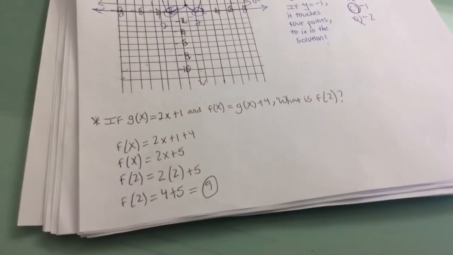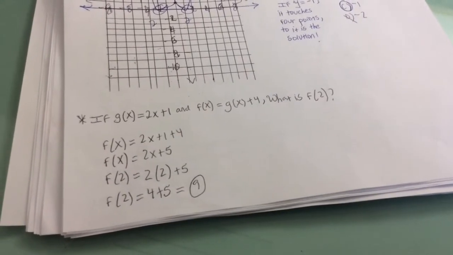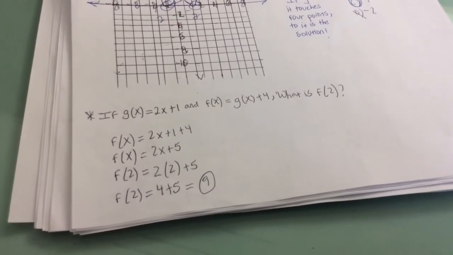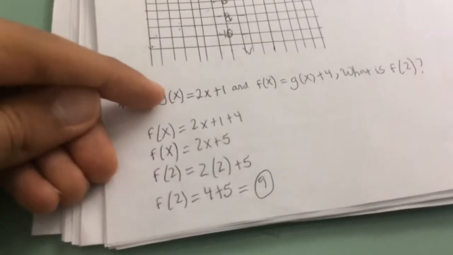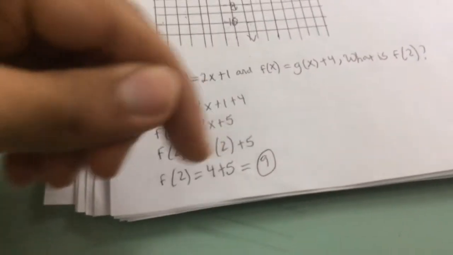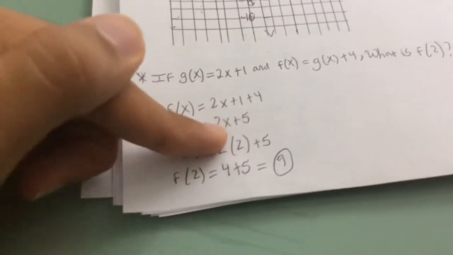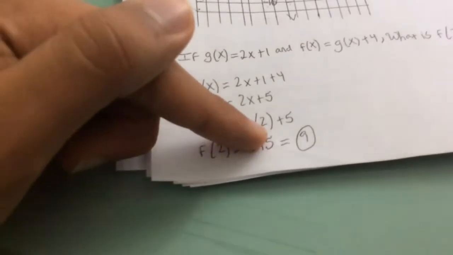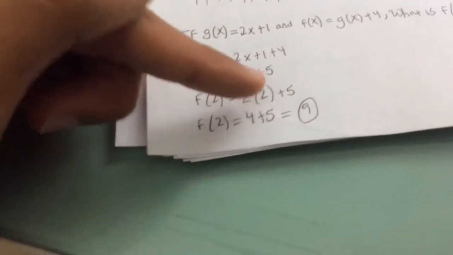The next one. If g of x is equal to 2x plus 1 and f of x is equal to g of x plus 4, what is f of 2? Okay, here is very easy. You just need to say f of x and substitute with the g of x. You put g of x inside f of x, okay? It is equal to 2x plus 5, and then you say, okay, f of 2, and then you substitute. You delete the x and you put 2 inside, and then 2 times 2 is 4, 4 plus 5 is equal to 9, and that's your answer. Okay.